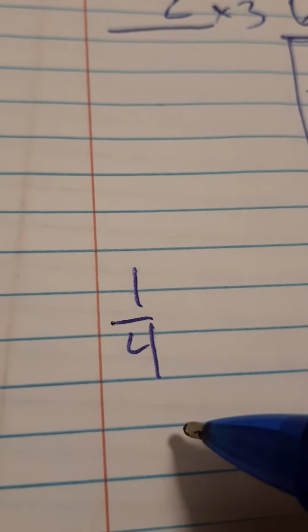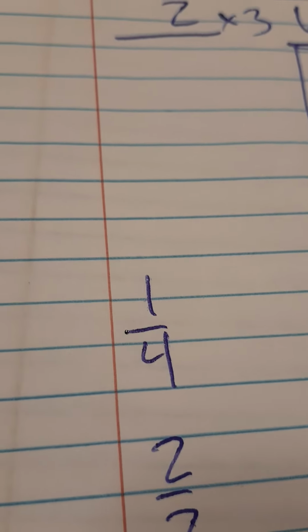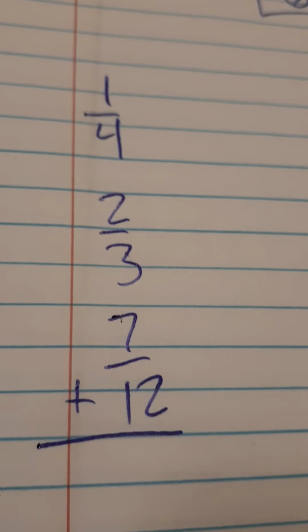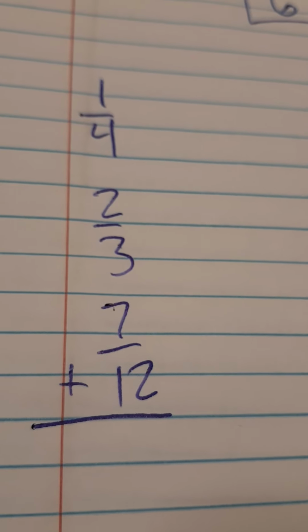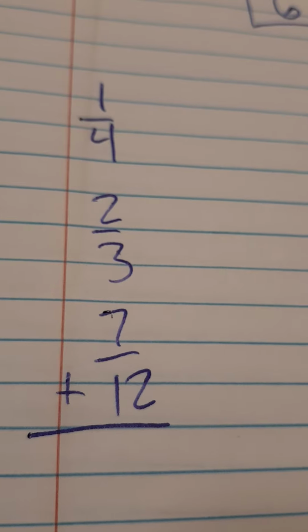Now let's take a look at one that might seem hard, but really isn't, okay? The problem is going to be 1/4 plus 2/3 plus 7/12. That's right, we're doing 3 fractions at one time. But no matter how big it seems, the steps stay the same.